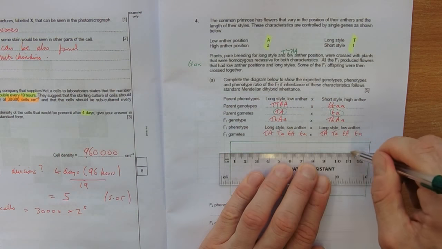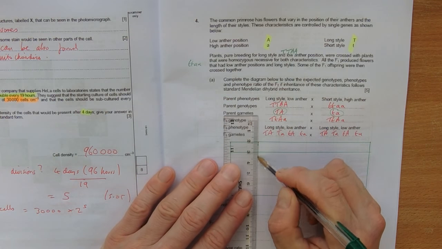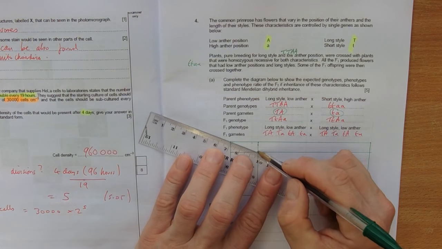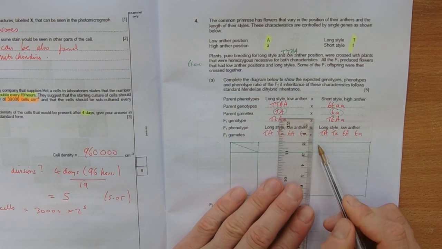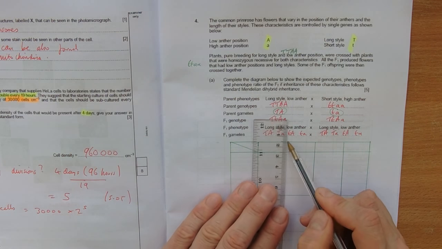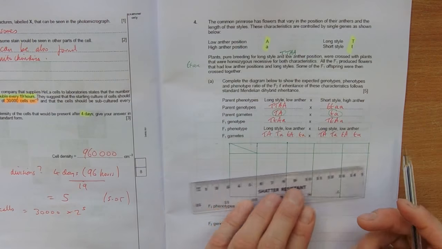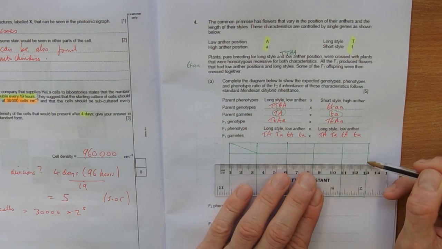I'm going to put gametes up there and gametes down here. I need 4, so if I divide it into 2 and then 2 again, divide this into 2 and then 2 again.